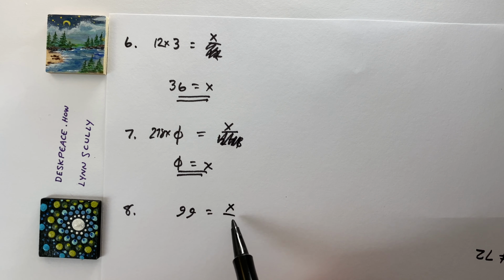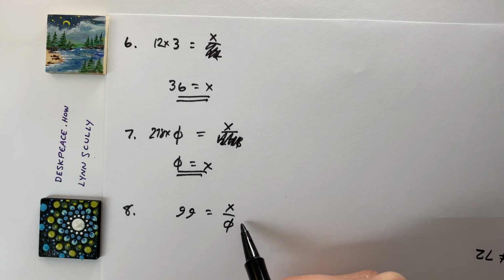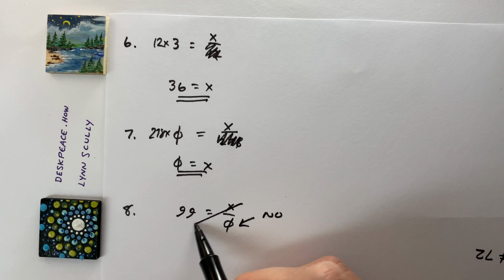Number 8. 99 equals x over 0. I want to get the x alone, but wait a second, I'm not allowed to divide by 0. No solution.